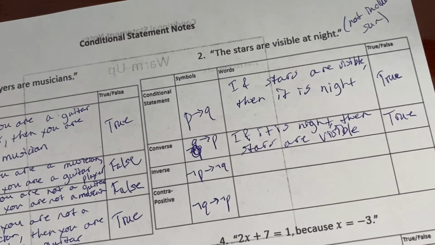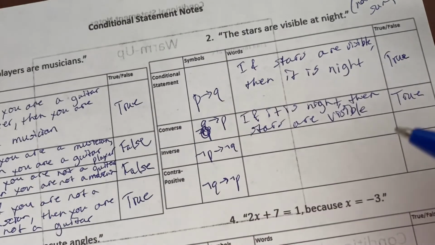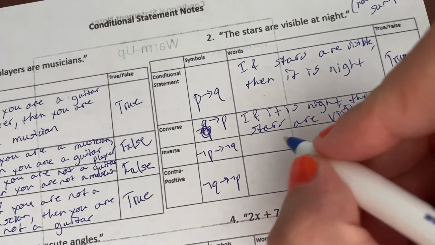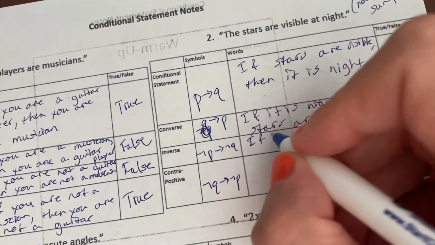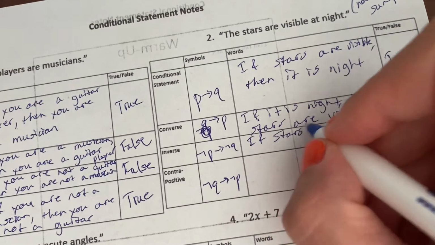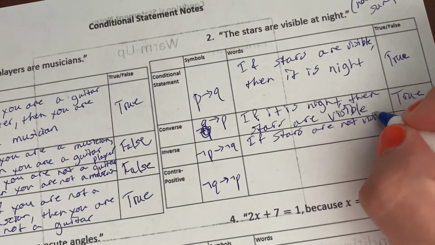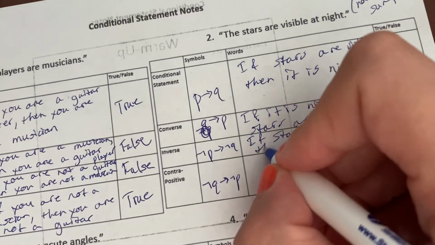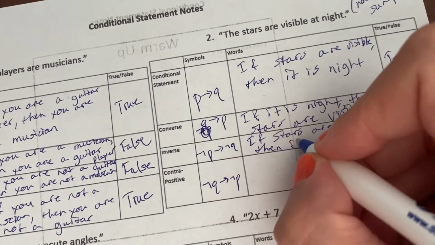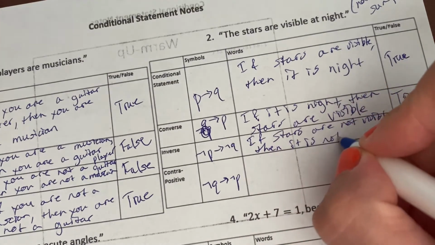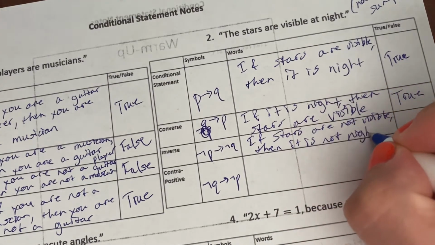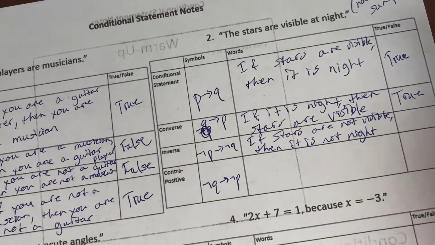I mean, sometimes it's too cloudy to see them, but on a clear night, yeah, they're visible. Okay. All right, then I'm saying if stars are not visible, then it is not night. I think that's for the most part true.